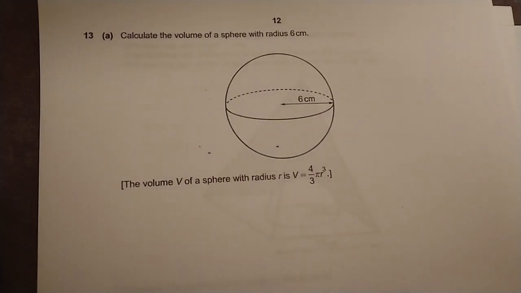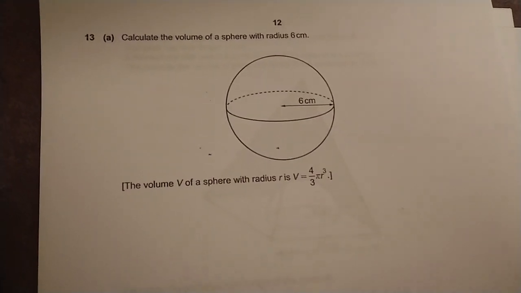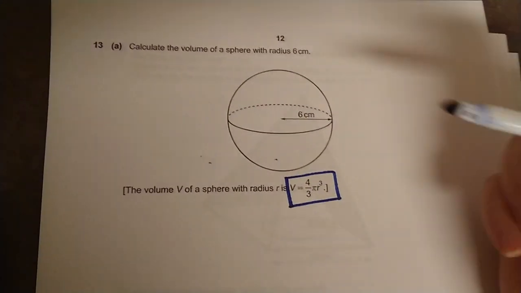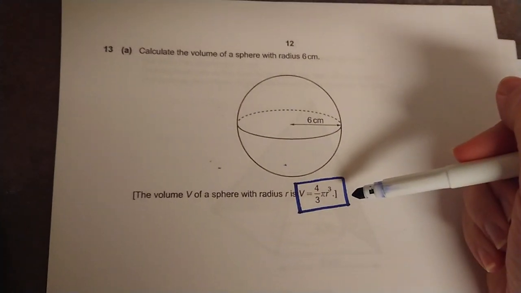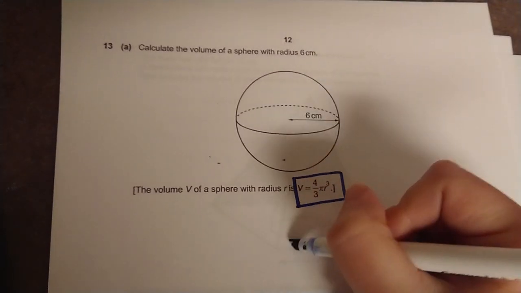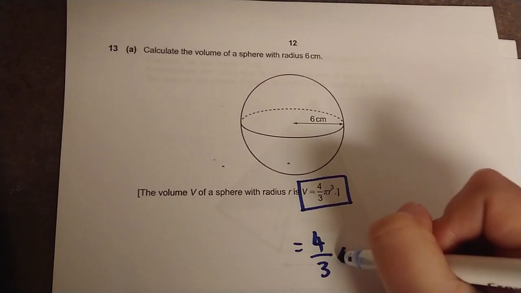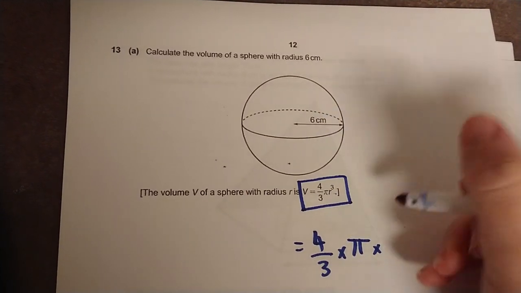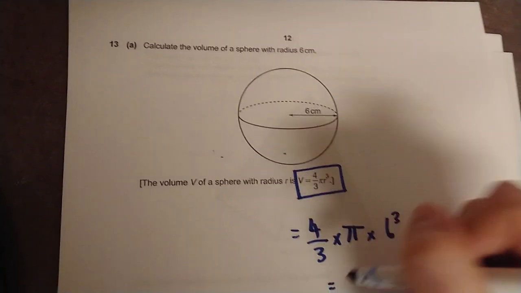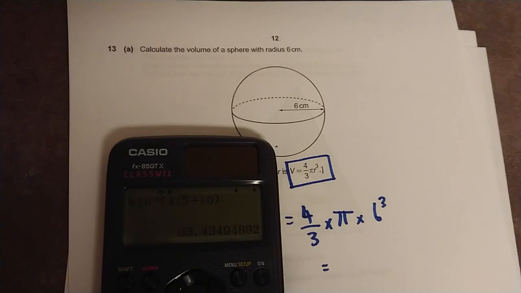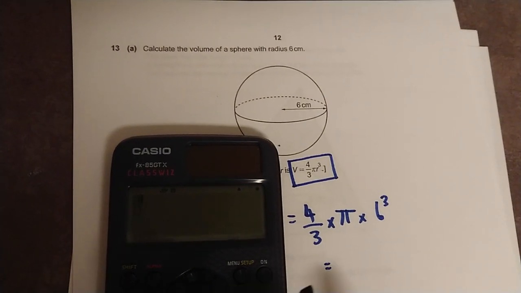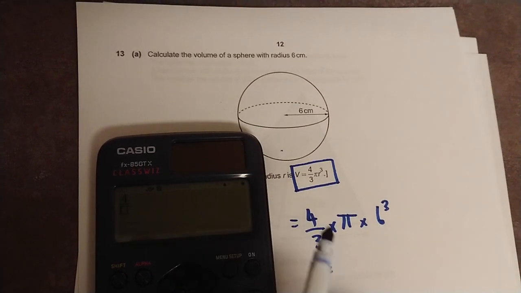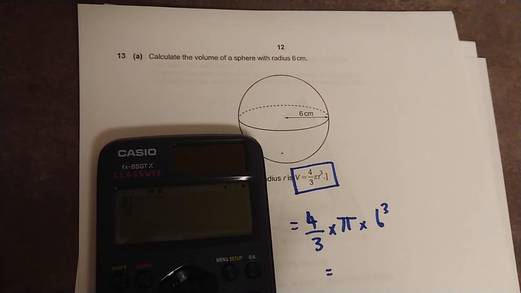So we need to work out the volume of a sphere with radius 6, and you are given the formula here. So the volume is 4/3 times pi r cubed. So we would need to do 4/3 times pi times r cubed, so times 6 cubed. So it's just a case of typing that in on your calculator, and really it's just knowing that that means you times them all together. That's really the only thing that is testing in this particular question.